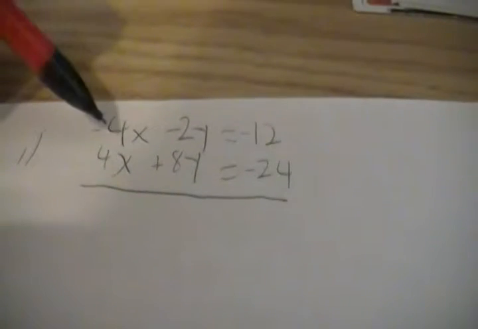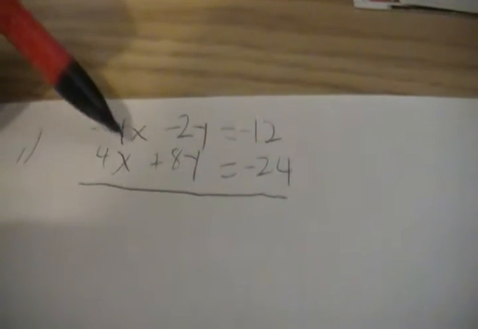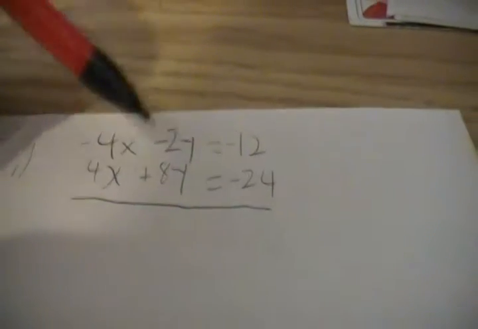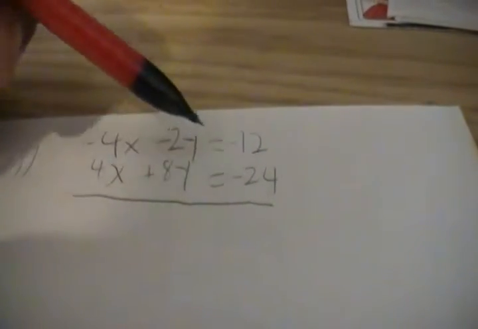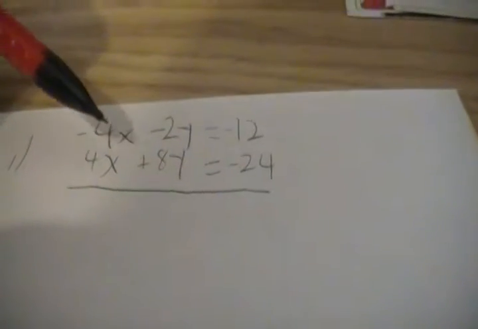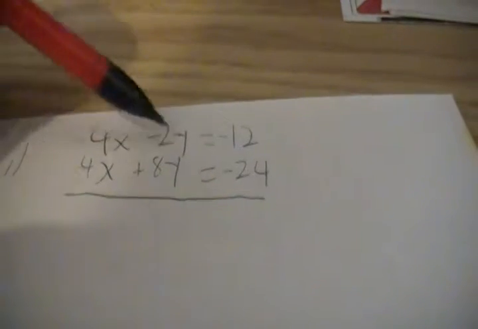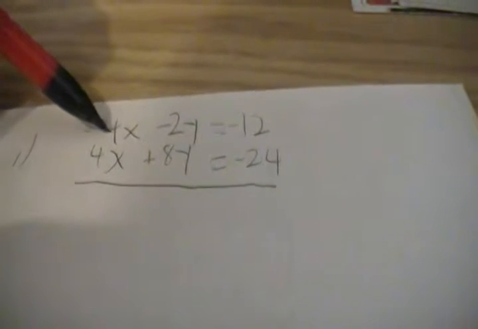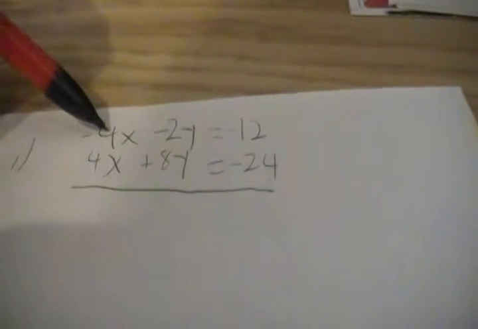Now, to do elimination, what you want to do is get rid of one of the variables so that you can solve for the other variable, and after you solve for the other variable, then you can plug in to find the other. So, for example, we have to either get rid of x or y. So, which one is probably the easiest? Probably this one, because we don't really have to do anything to either equation.